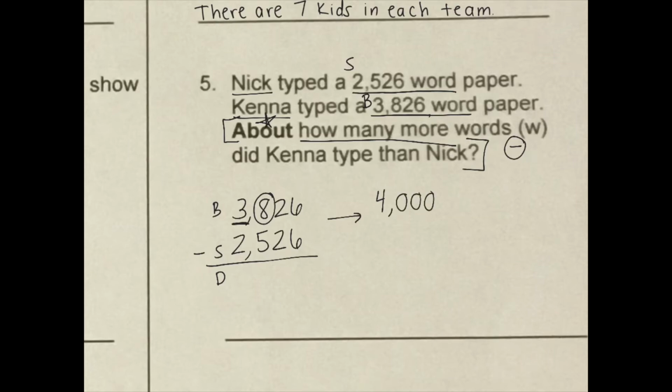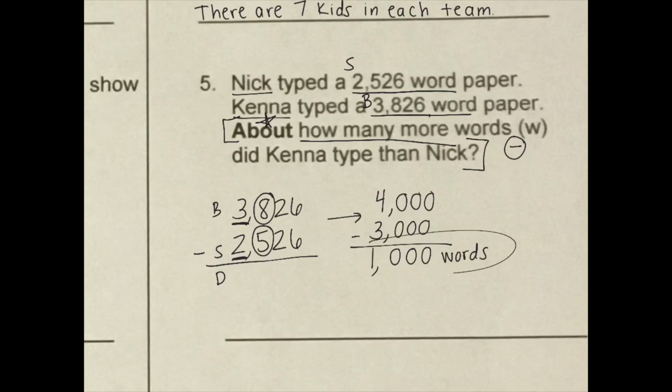Then I have to round my next number. Underline the place. It doesn't tell me which place, so I'm going to round to the biggest place, which is my thousands place again. Underline the 2. Circle the number to the right. Again, it's 5 or above, so I give the underline a shove. So my 2 shoves up to a 3, and everything to the right changes to a 0. Now I can subtract: 0, 0, 0, and 4 minus 3 equals 1 to get 1,000, and that would be 1,000 words. Circle my answer. Almost done, but not quite yet.